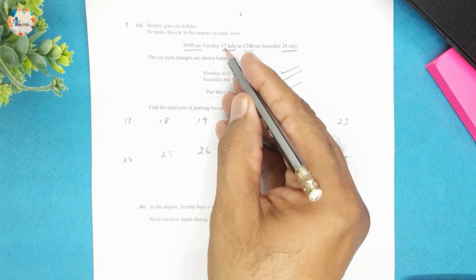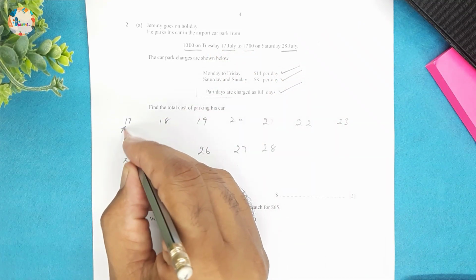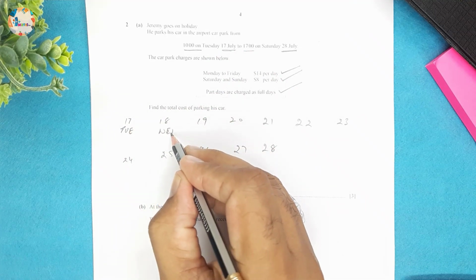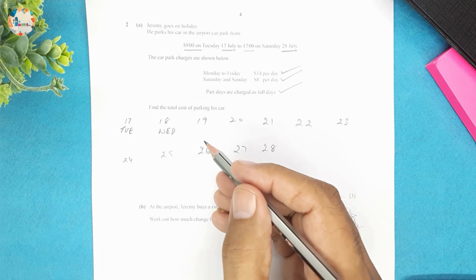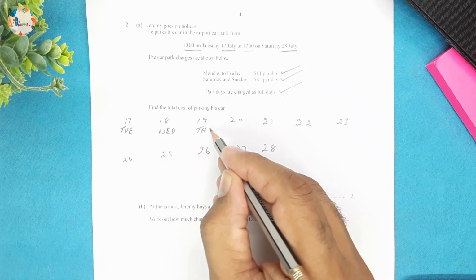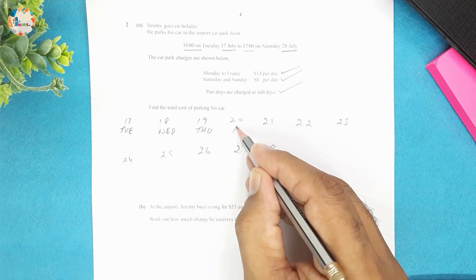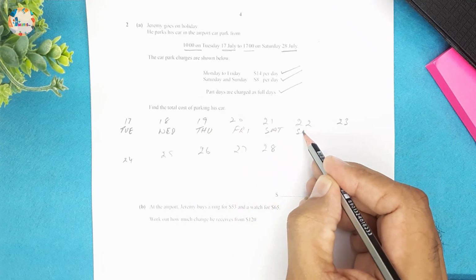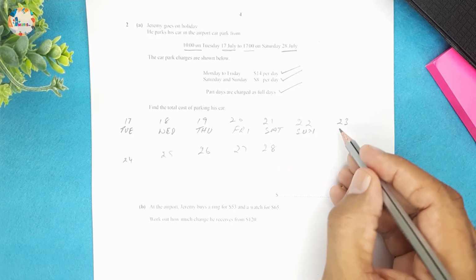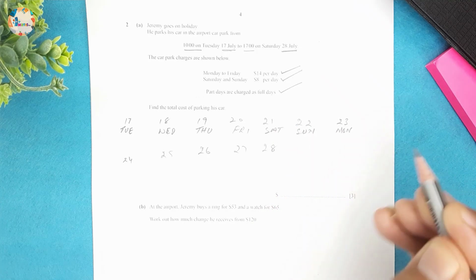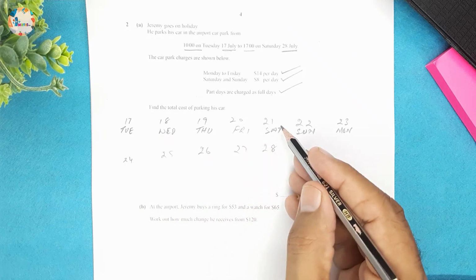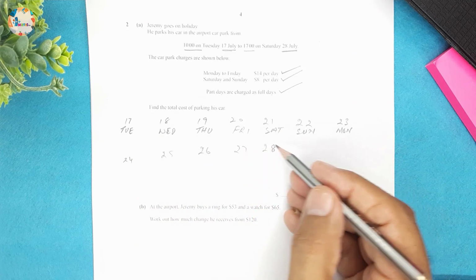So it's starting from Tuesday. This is Tuesday, then this is Wednesday, and this will be Thursday, Friday, Saturday and Sunday, and this will be Monday, then again Tuesday, Wednesday, Thursday, Friday and Saturday. So up to this one.